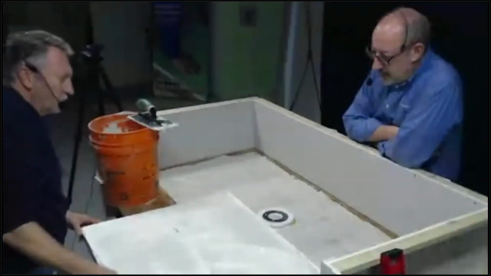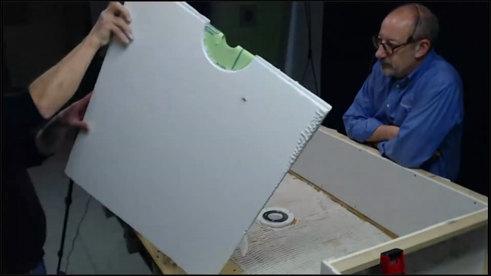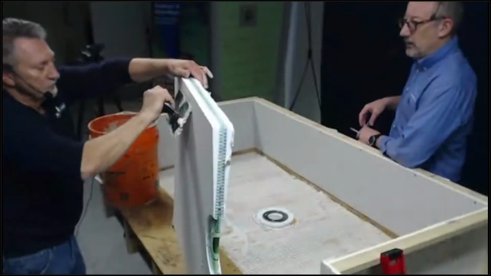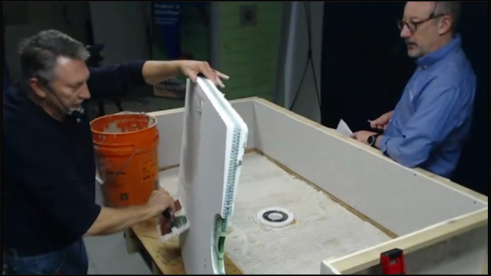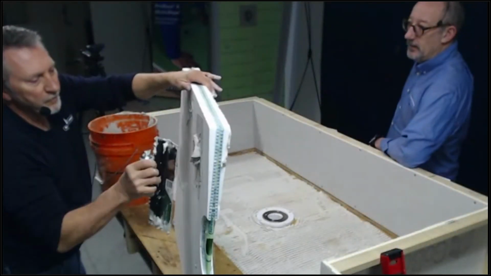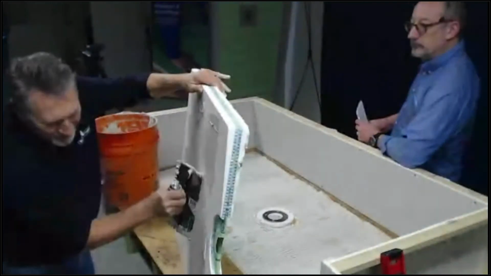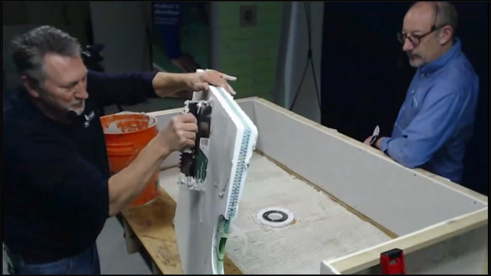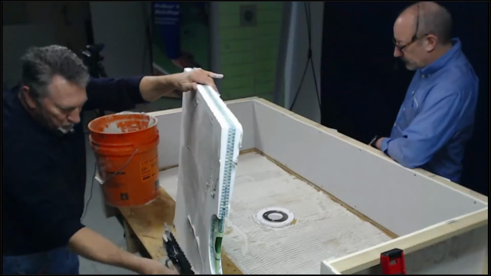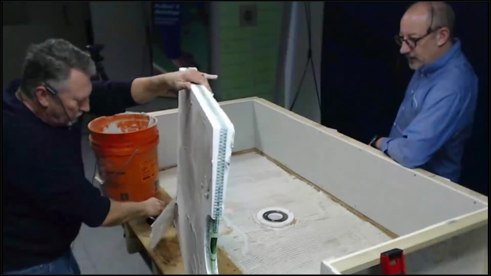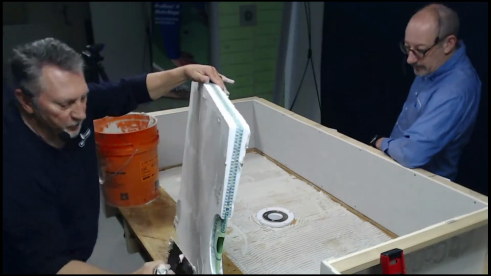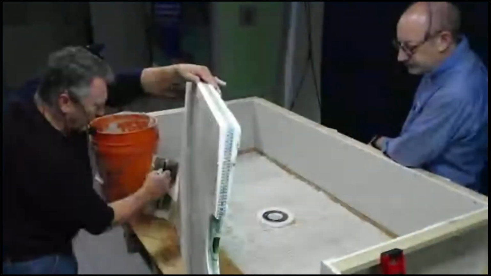It doesn't take a lot. Just enough, right? Okay. I'll just hold this up on the side. Can I hold that for you? I got it. Didn't necessarily want to get my hands dirty anyhow. So again, that's just a latex modified thin set mortar meeting A118.4 or better. Thin set mortar, correct.